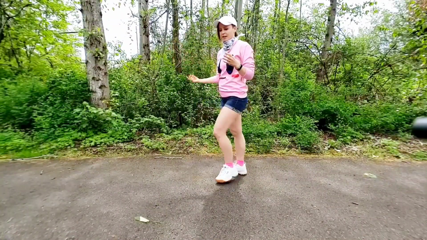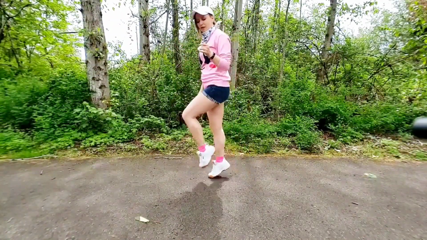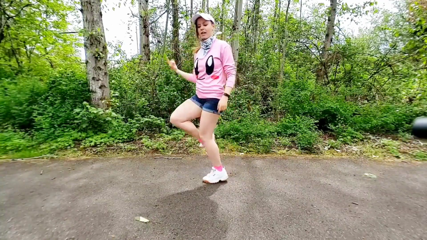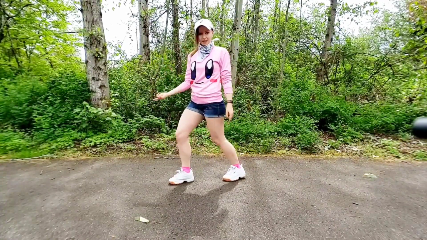The other important thing about the half beat is that you're always going to be using that half beat when you're doing the running man. So let me show you what the running man looks like with the count. The counts of your running man go like this: 1 and 2 and 3 and 4 and 5 and 6 and 7 and 8.